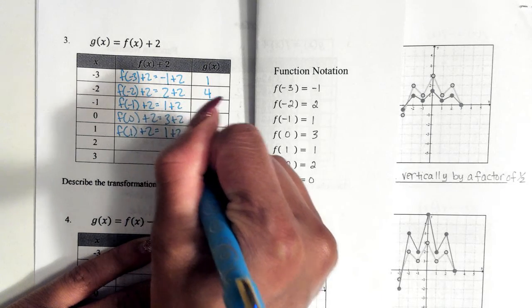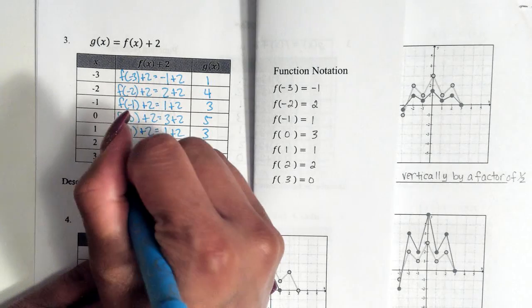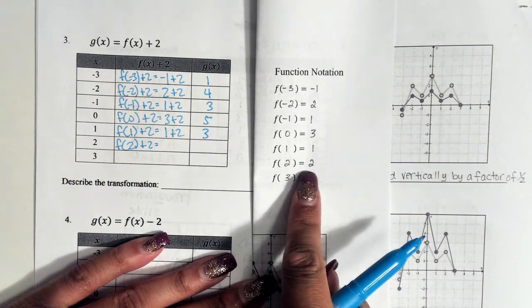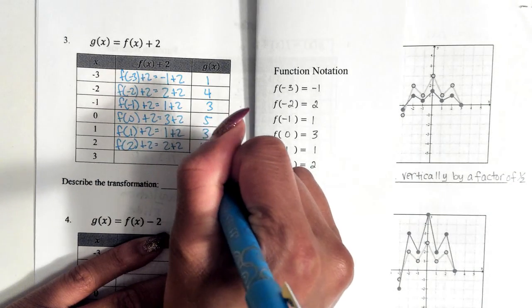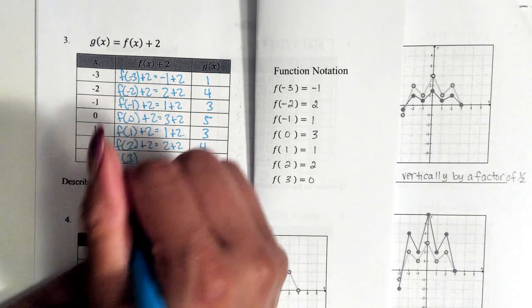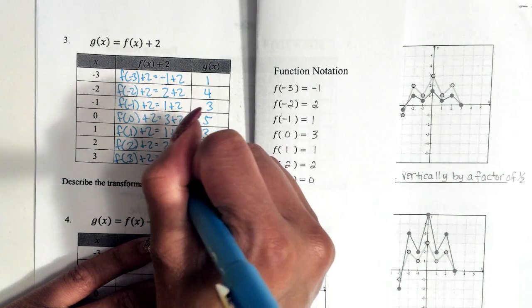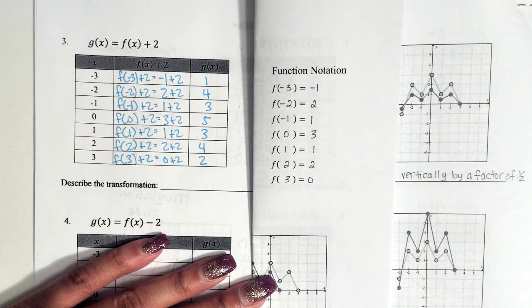And then I add 2, and I get 3. Same thing with f of 2 plus 2. We know f of 2 is 2, so I take 2 plus 2, and I get 4. And our last one is f of 3. I'm going to add 2 to that, and f of 3 is 0, and 0 plus 2 is 2. So there completes our table using our function notation.